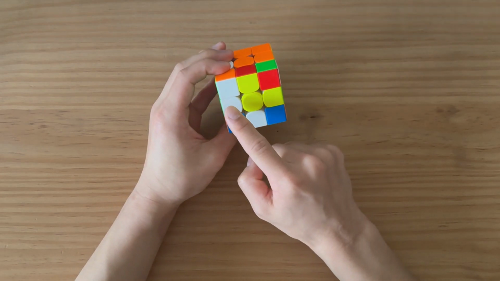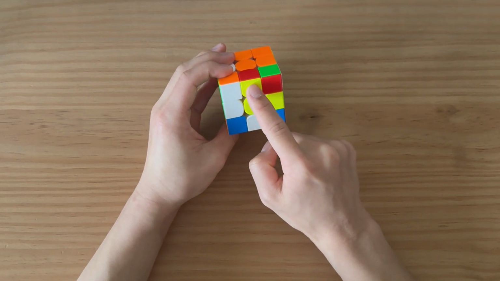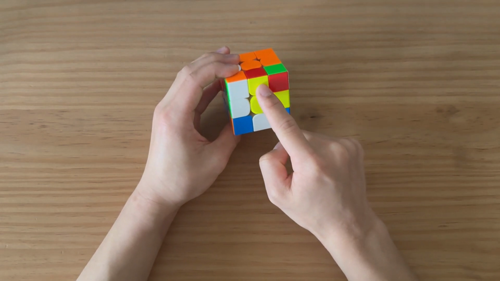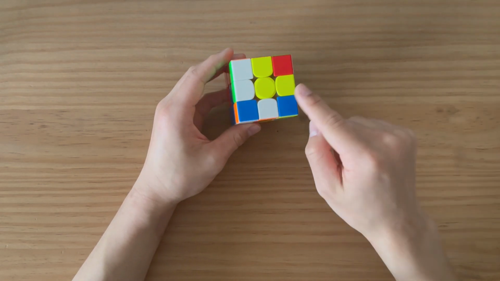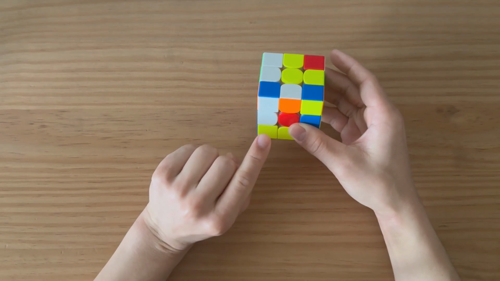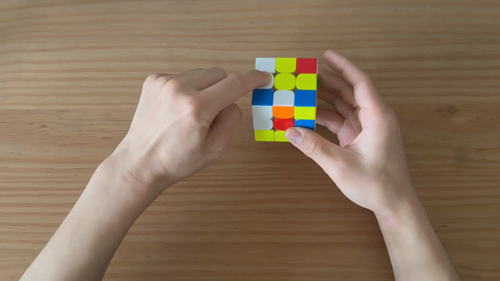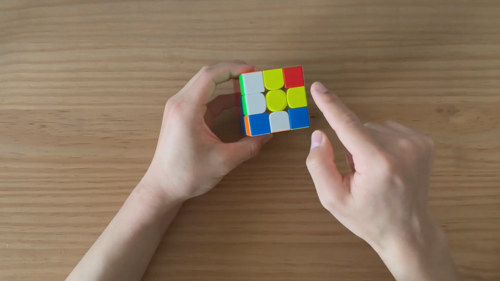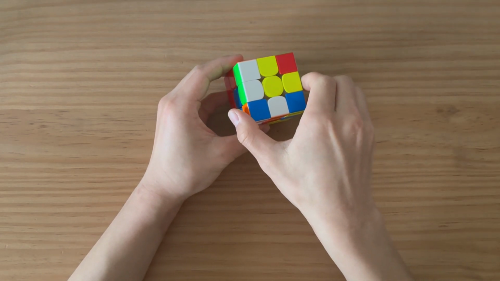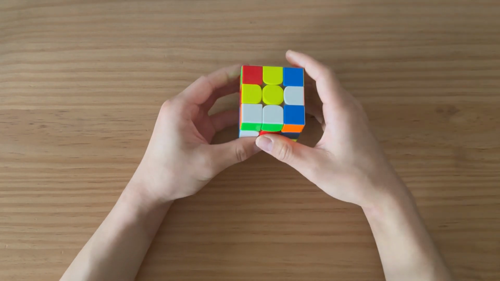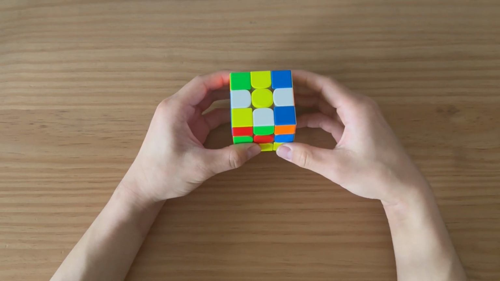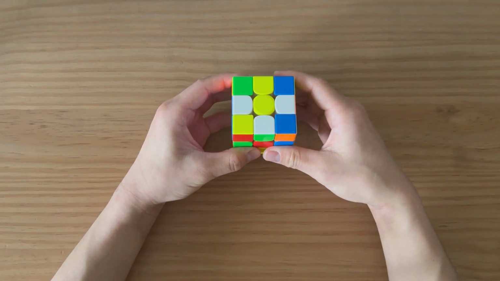For example, I can see 2 white edges and then 2 yellow edges. We don't want any edge except for white beside the yellow center. So I know that this white edge will go here if I do L prime. So I'm going to move an edge that is not solved to that place so that when I move it to the yellow center, it will not kick out any other white pieces that I have solved.